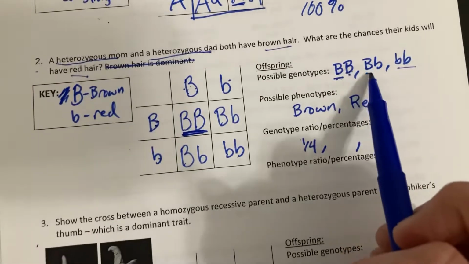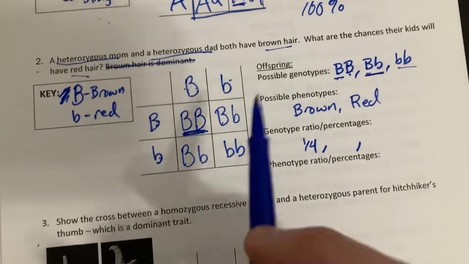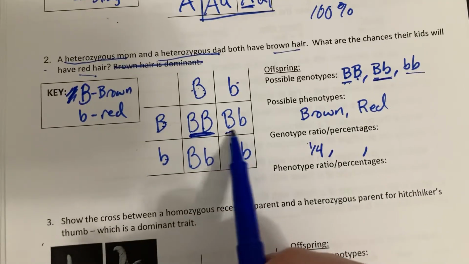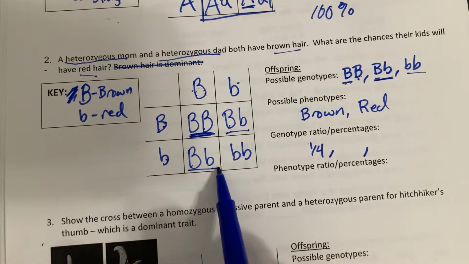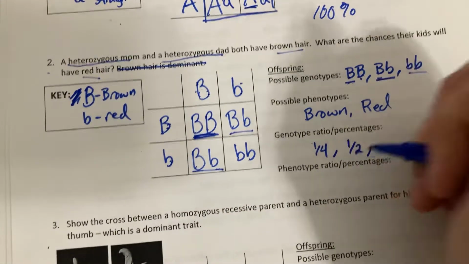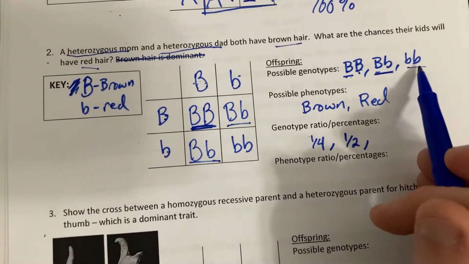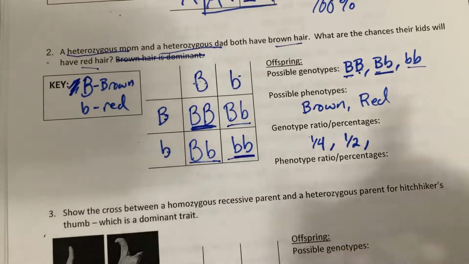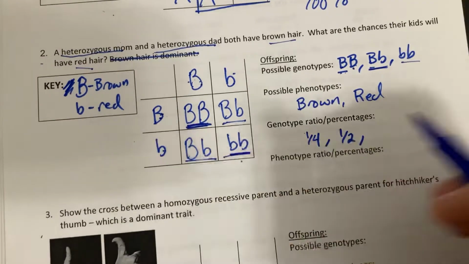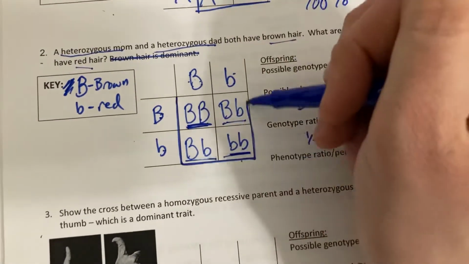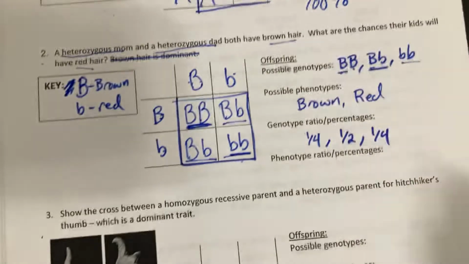Well, what's the percentage that the kid ends up being heterozygous? So I have 1 box that's heterozygous, 2 boxes, so 2 out of 4. So that's 1/2. That's a 50% chance. You could put in percentages as well. And then what are the chances that they're going to have little b, little b? All right. Homozygous recessive, 1 out of 4 boxes. Again, I'm counting up these 4 boxes right here. So that's 1 out of 4.